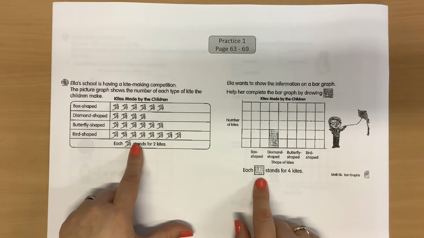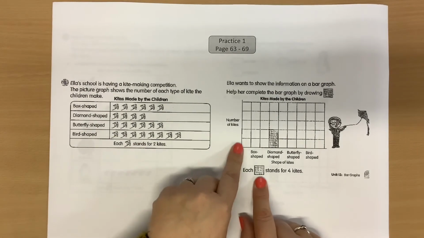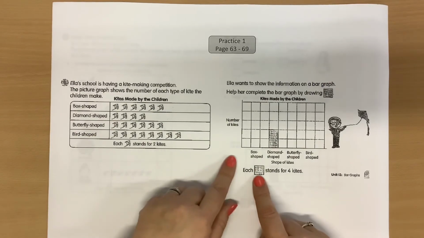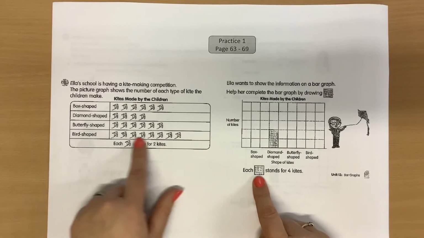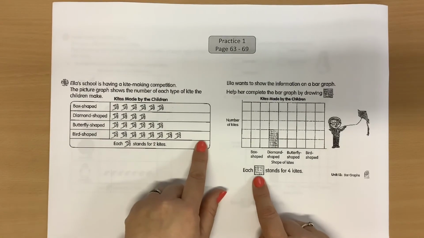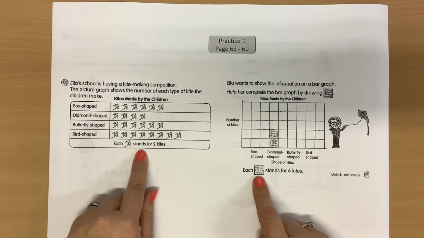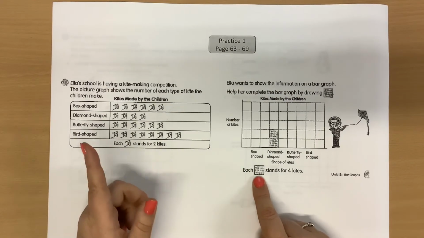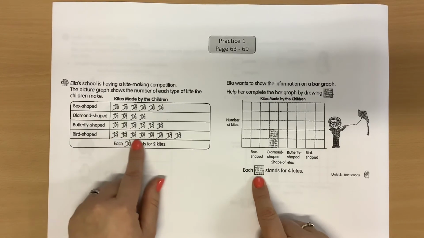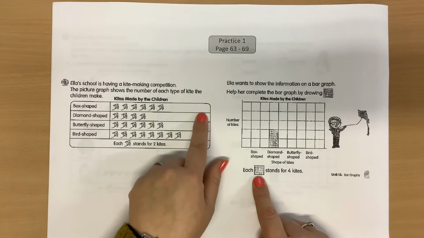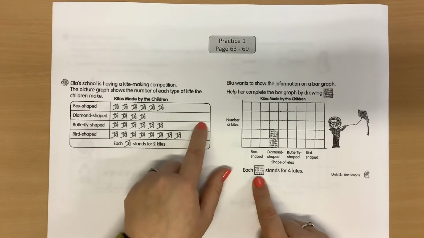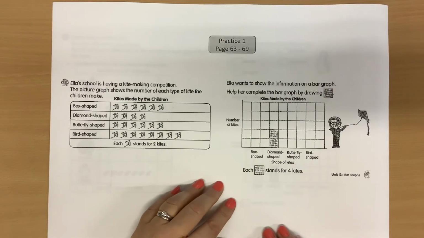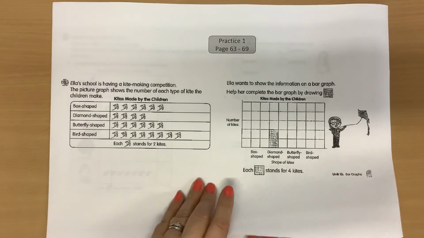Now this is the same example as we saw in the first question. We don't have a scale at the side because each square stands for 4 kites. So you will need to work out how many squares you need to represent each of these. Now, if you look at the bottom here, each kite stands for 2 kites. So if I was filling in the questions for this, I would be working out how many kites are represented in the picture graph first, maybe making a note of that in numbers down the side, before working out how many squares is going to be needed to represent each kite on the graph.